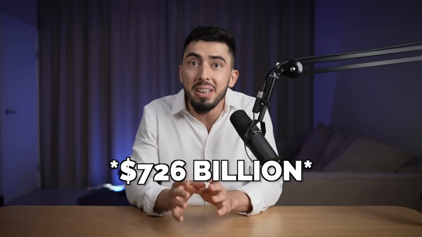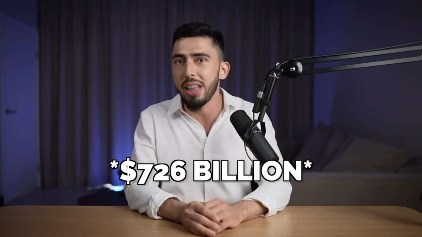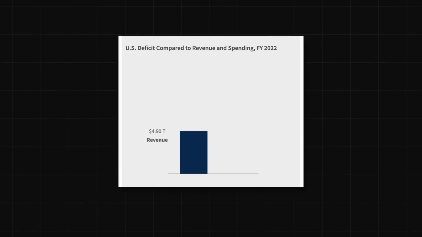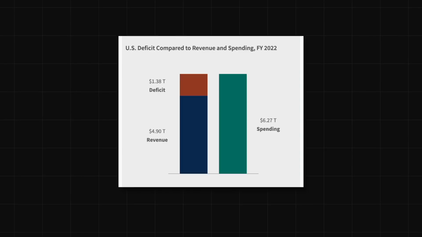Secondly, the US pays around $400 billion just to cover the interest on its $30 trillion debt. How much interest do you pay on your credit card debt? In 2022, the US government spent $6.3 trillion, while it only earned $4.9 trillion, running a deficit of almost $1.4 trillion. Without borrowing money, it won't be able to sustain such spending.